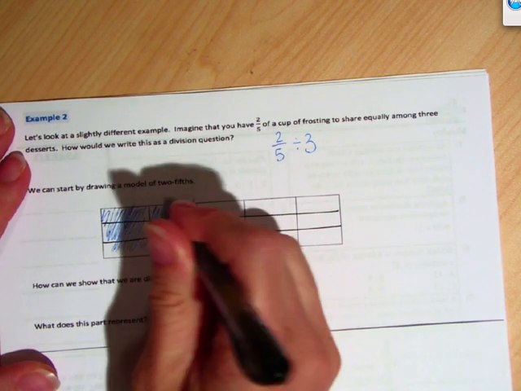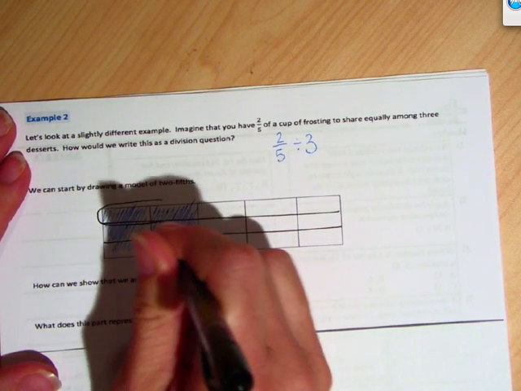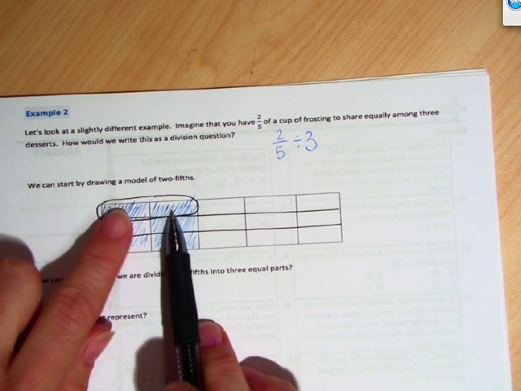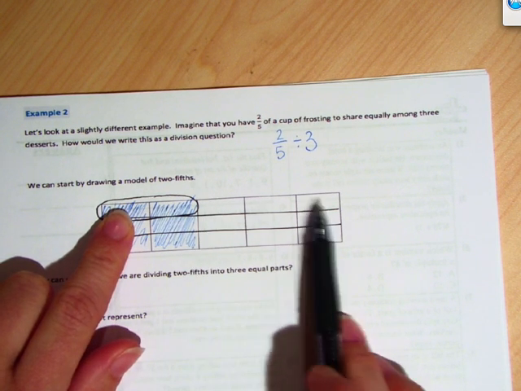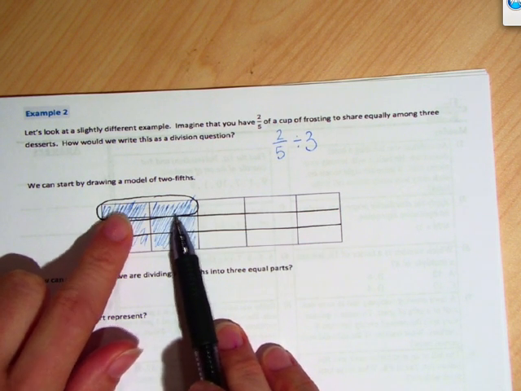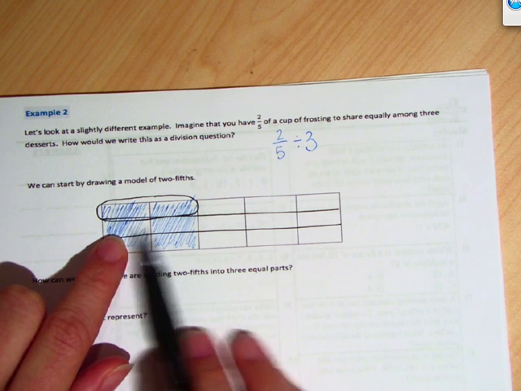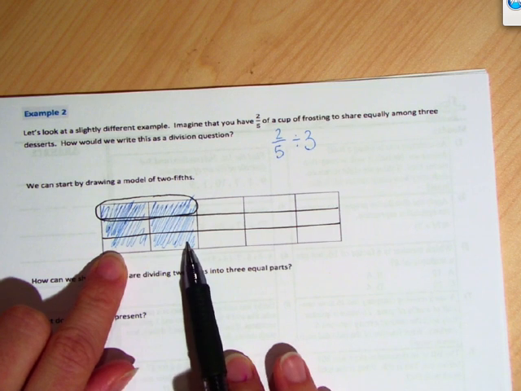I want to know, what does this part represent? Well, that part shows me how much the first cake gets. This first cake is right here, and it gets this much frosting. Now that doesn't mean that this part's going to be empty, it just gets this much frosting. The second row gets this much, and the third row gets this much.